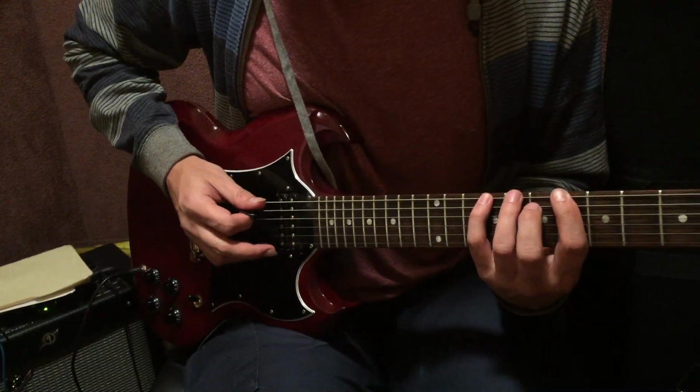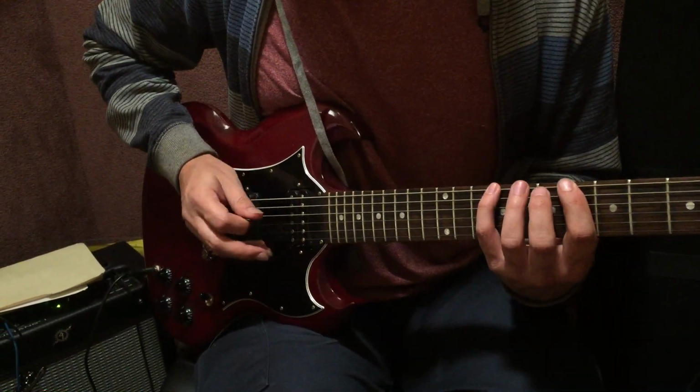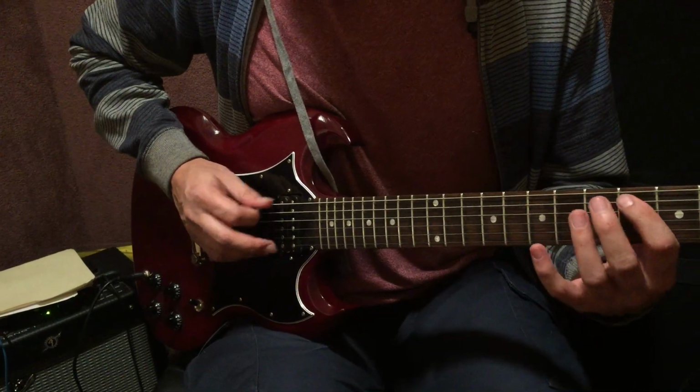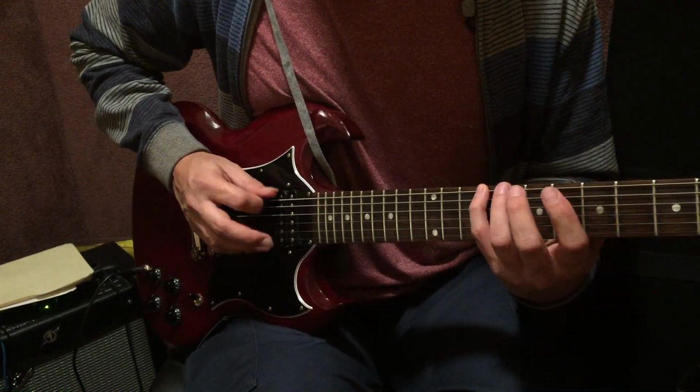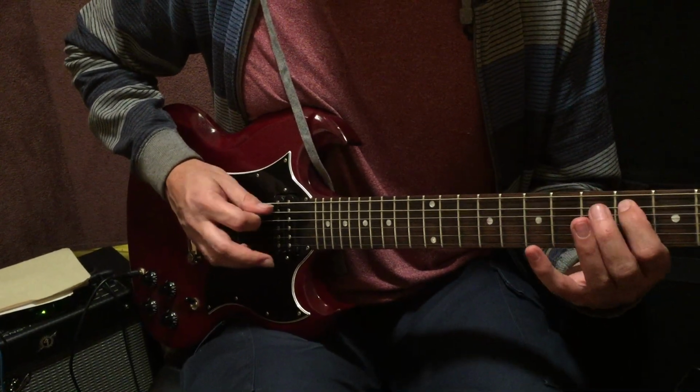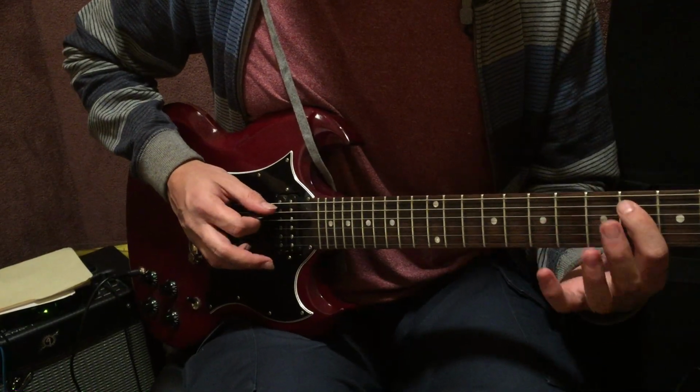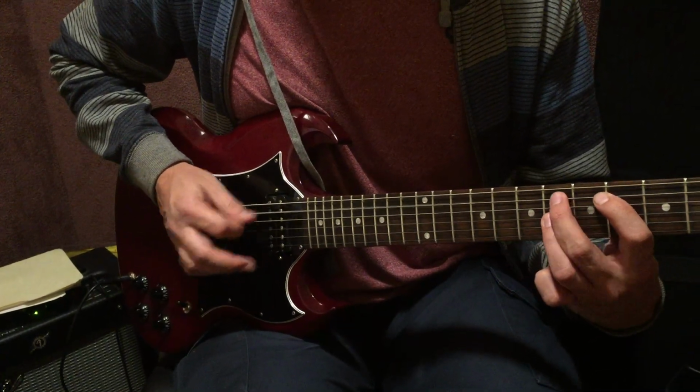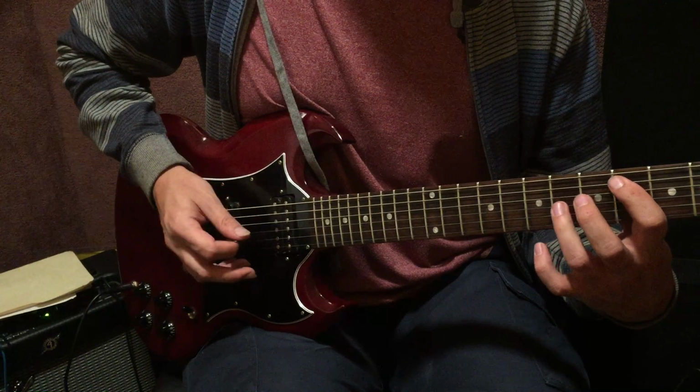The flat 3rd in the scale, if you play it on this string, same note, you notice that this is the flat 7. Root octave here.